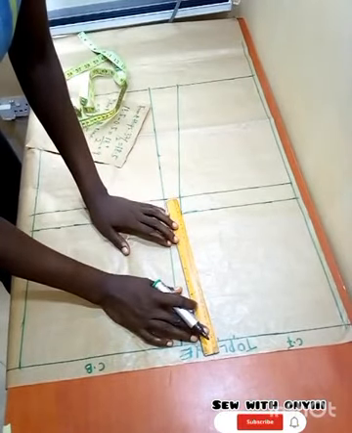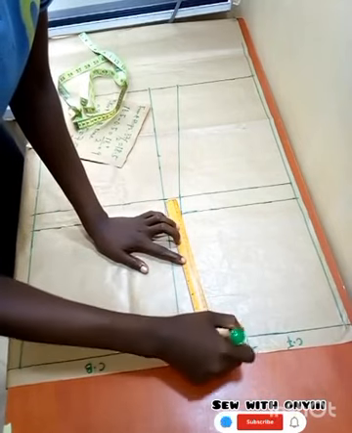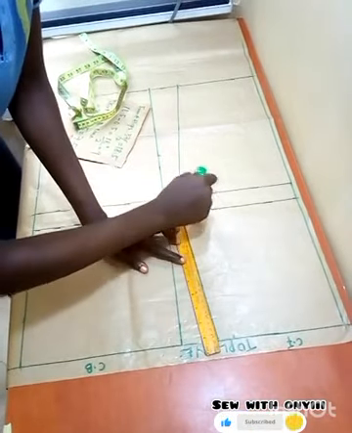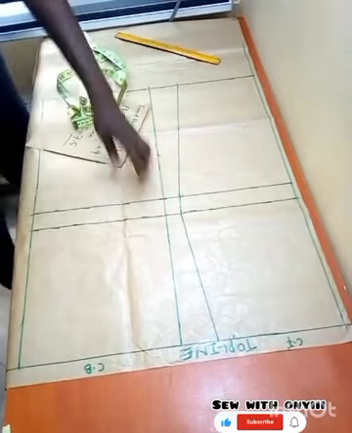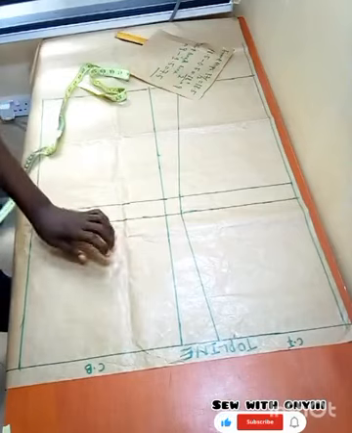You can now see why I came down by 1.5 inches. You can see that the hips line is not looking too curvy. As you can see how it's looking, it's now looking moderate, very moderate. So I'm just going to face the back skirt.